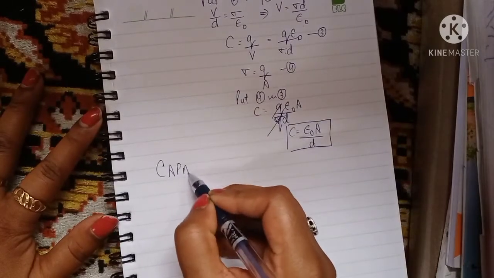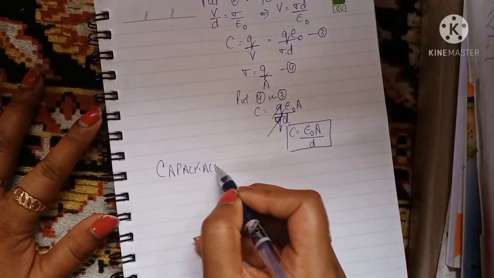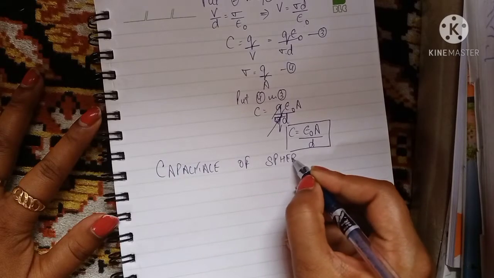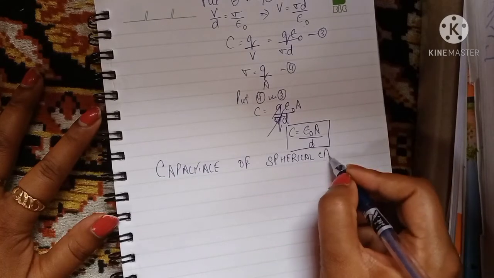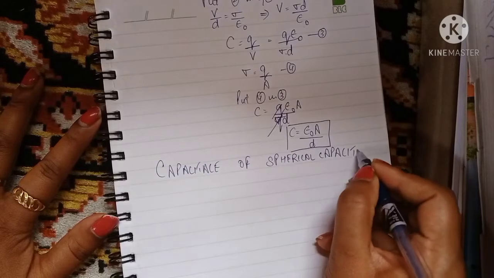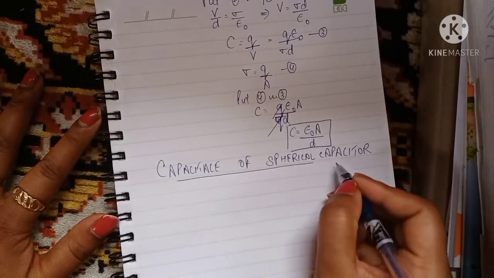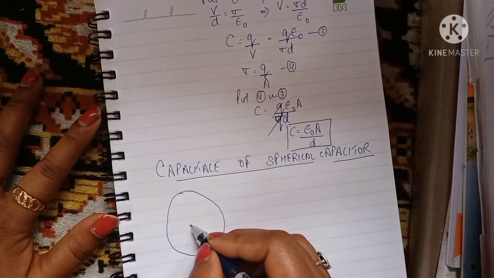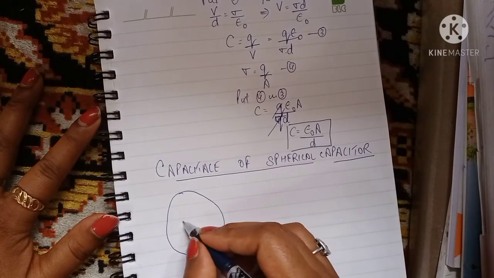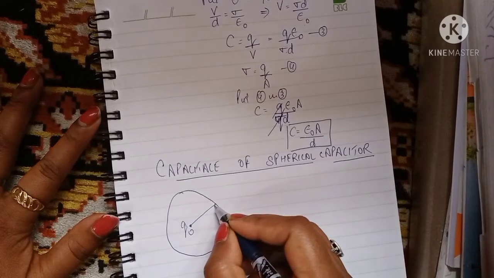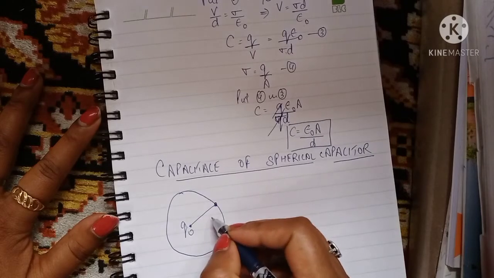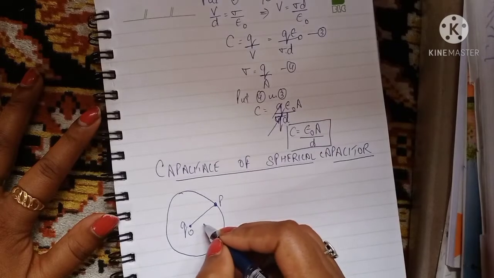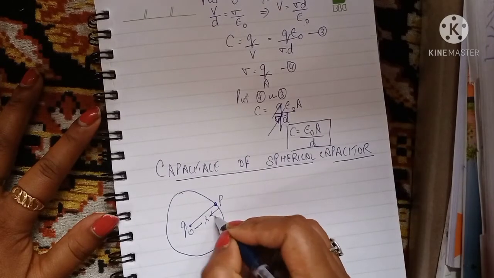Now, capacitance of a spherical capacitor. As I told you, there are two kinds of arrangement. One is parallel, another is spherical. So let's say this is your sphere. This is the center of the sphere, and here the charge Q is present. Let's say the point where you have to calculate the capacitance is somewhere here, P. This is the distance, the radius R.